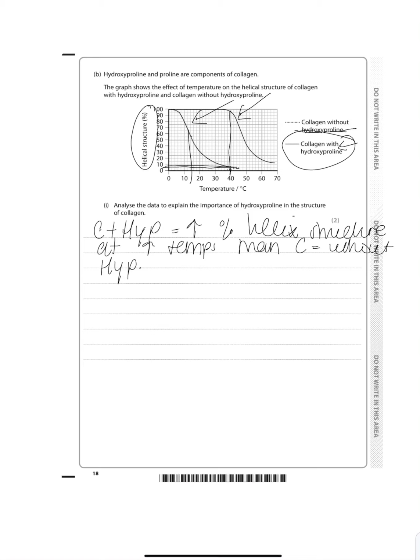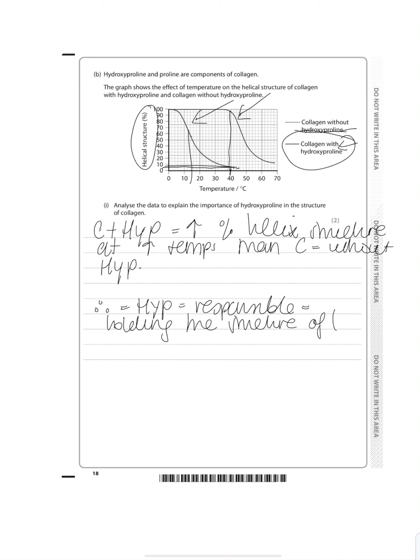And we mentioned that. So, therefore, the hydroxyproline is responsible for holding the structure of the helix together.